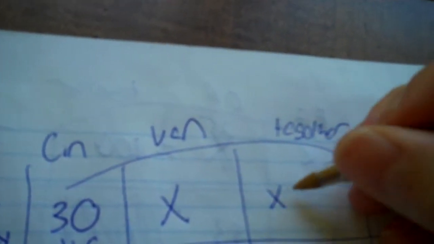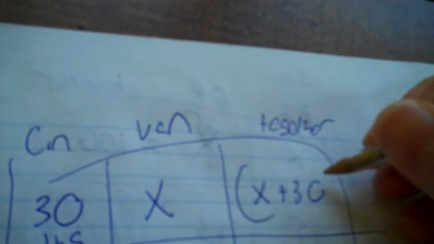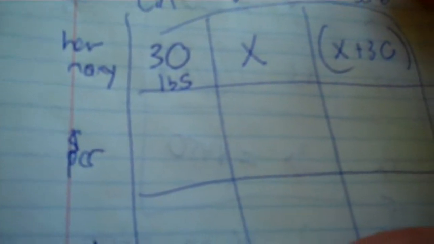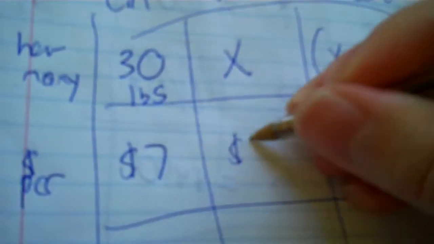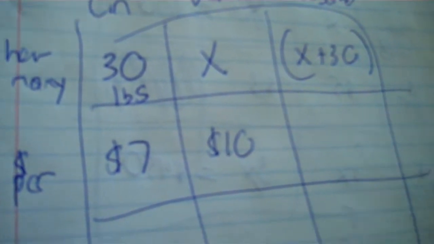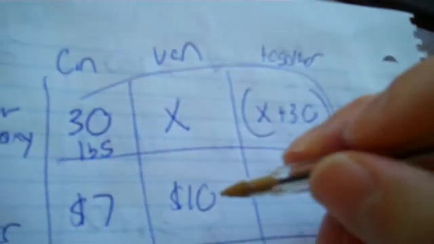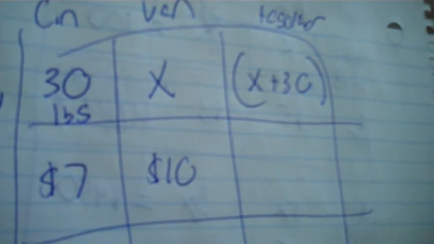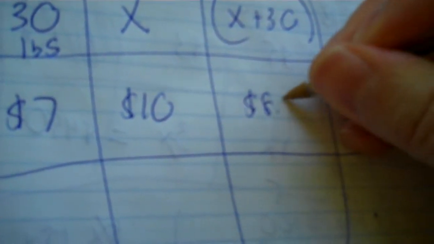Now you can put something here. You're going to put x plus 30 because you'd add those two together. Put it in parentheses. Now the dollars per: you have the cinnamon for $7 per pound, and the vanilla for $10 per pound, but then you're going to mix it together, and that's $8.50 per pound. So when you mix the blends together, then a pound is going to sell for $8.50.